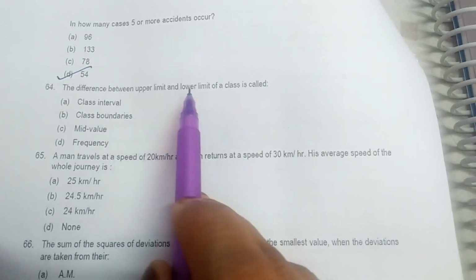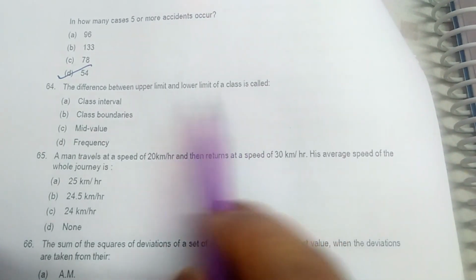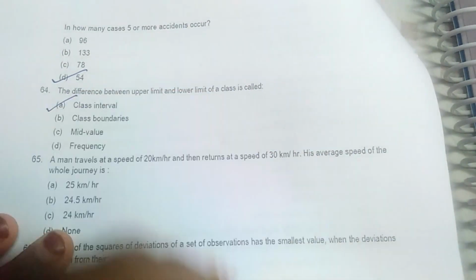Okay, the 64th one. The difference between the upper limit and the lower limit is called as. Generally we have studied the difference between the upper limit and the lower limit. It is the class interval. Option A is the answer.